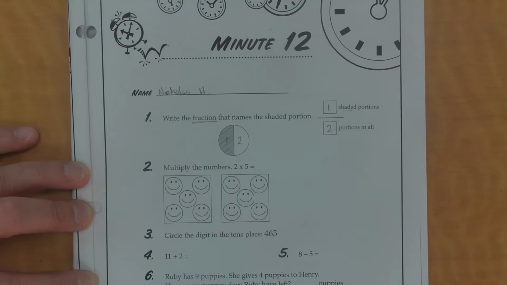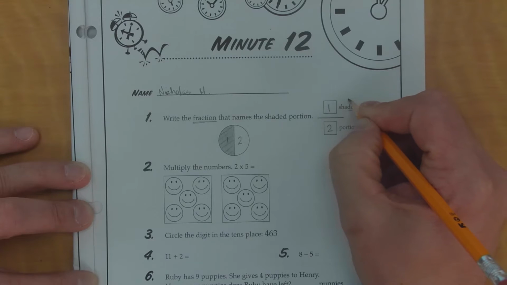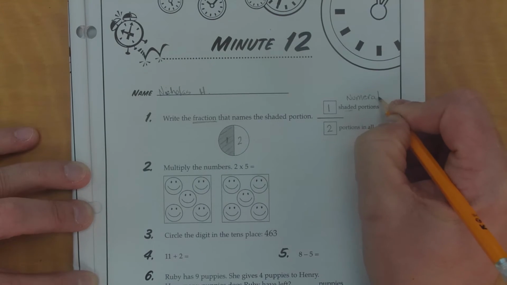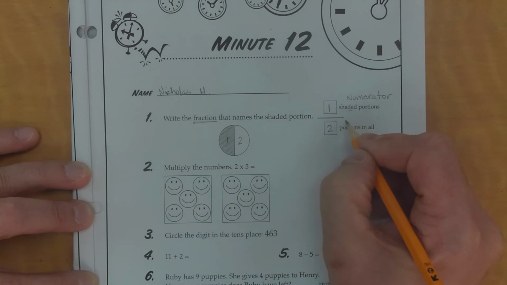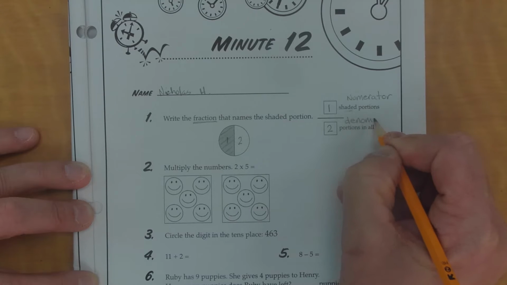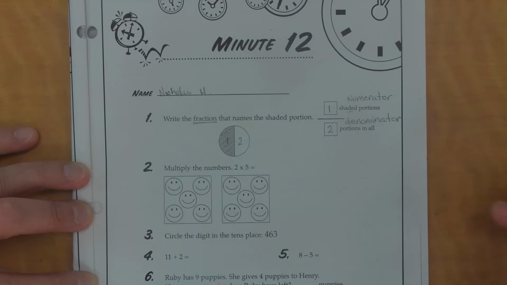I know I said that plenty of times, but sometimes kids get confused. The only thing I'm going to add to that is, just so you're introduced to the words, the top number is called the numerator, and the bottom number is called the denominator. And you don't have to write those down. I just wanted to let you know what they were. So we're going to move on from there. Again, that was just to introduce fractions to you.